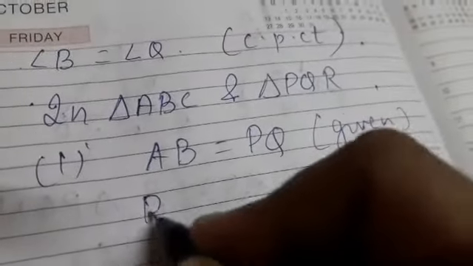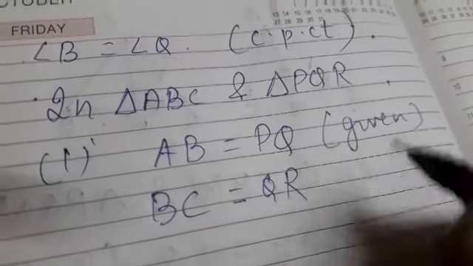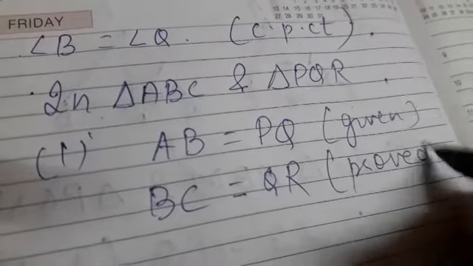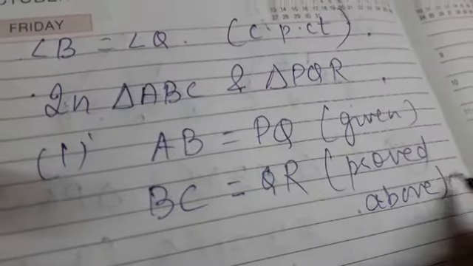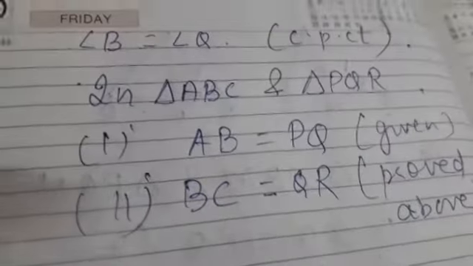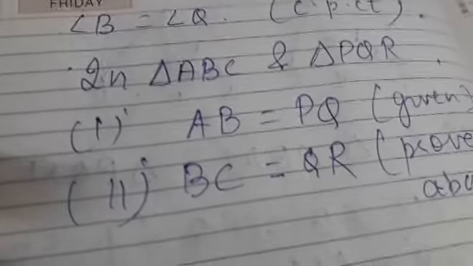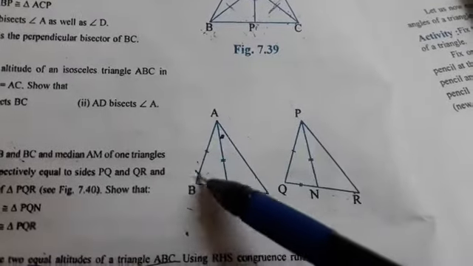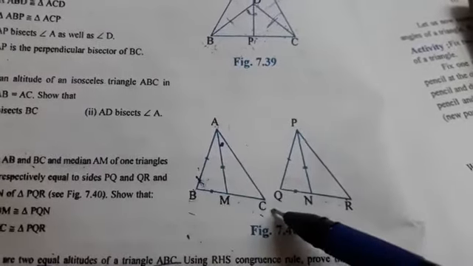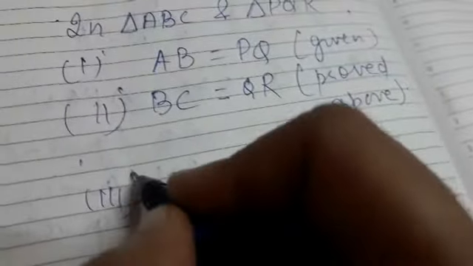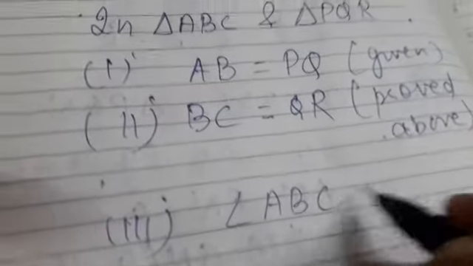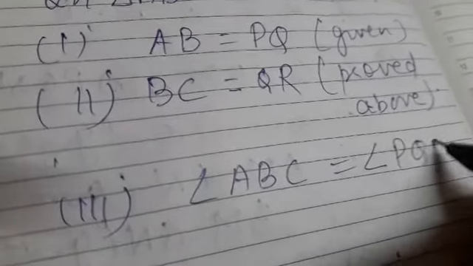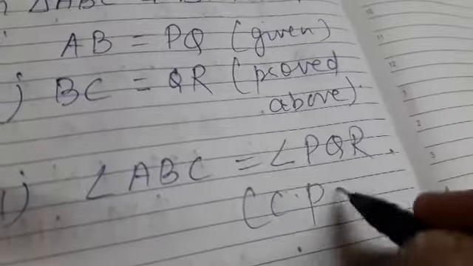BC is equal to QR, I can write proved above. And even the third part. Now if I take this angle, this side, and this angle, the third point will be angle ABC is equal to angle PQR, which is by CPCT.